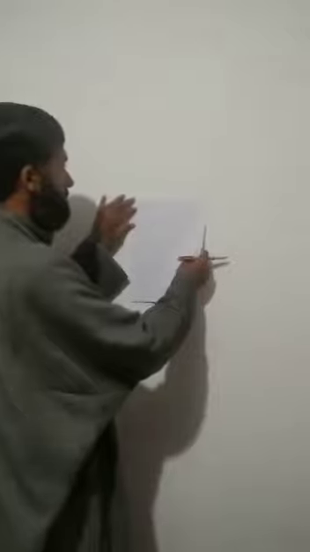So let me write down some quadratic polynomials to make your concept clear. It is x square minus 3x minus 10 equal to 0.